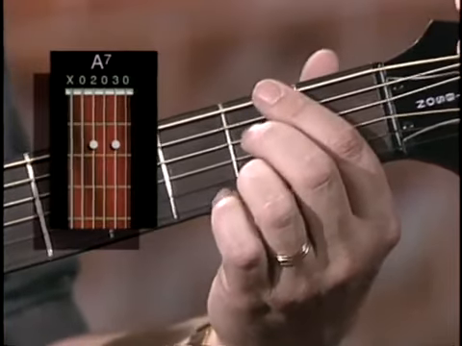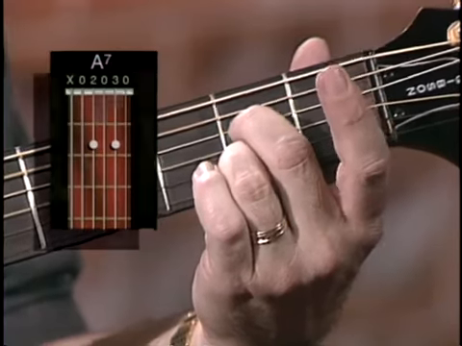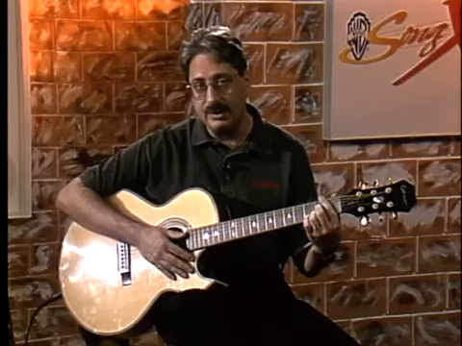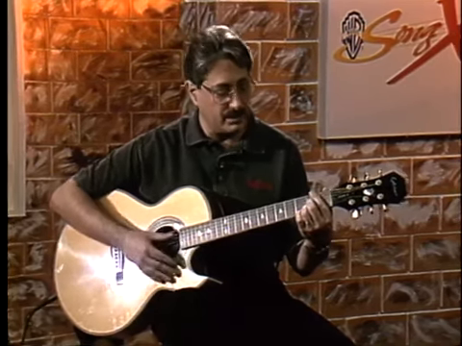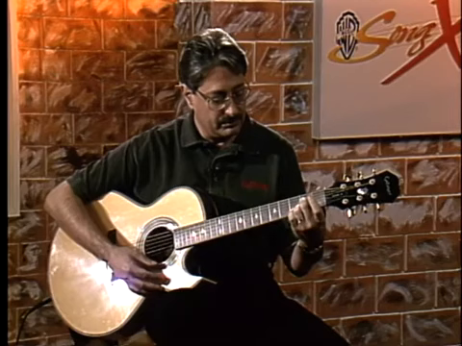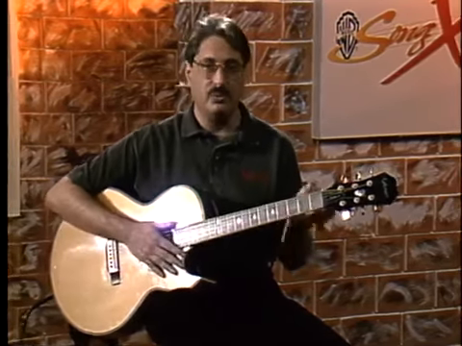Now strum all 5 strings. Just like in all the other chord progressions, I'm going to show you the A7 wants to resolve back to the 1 chord, which is D. See how the 1 chord leads back?